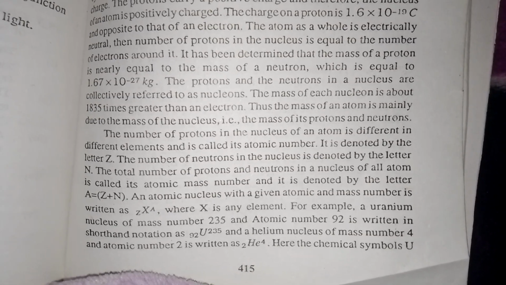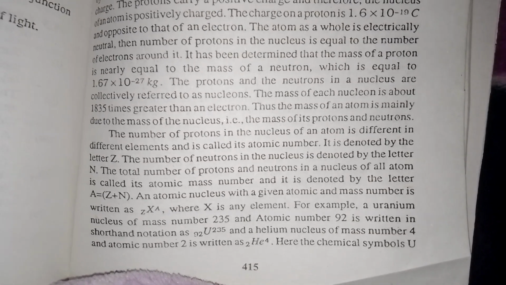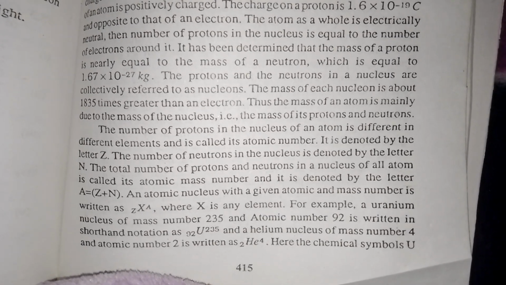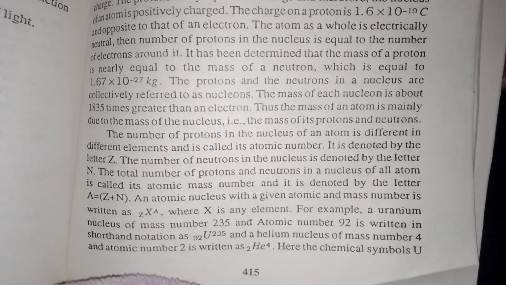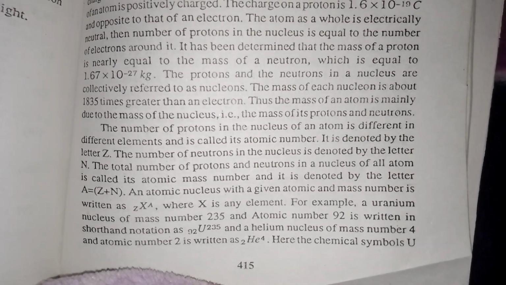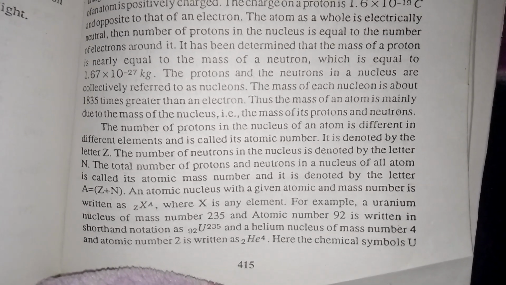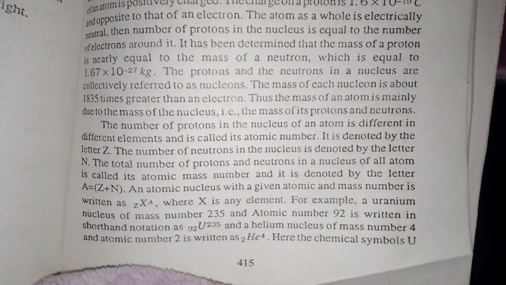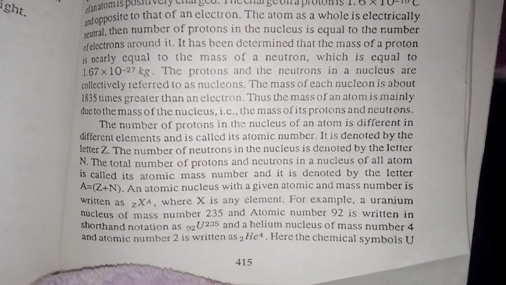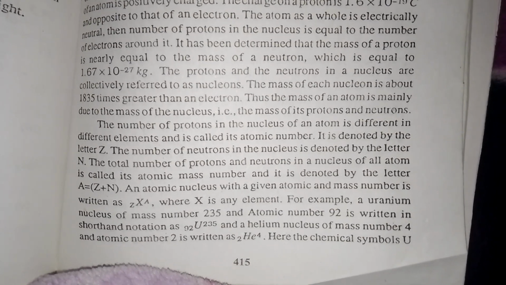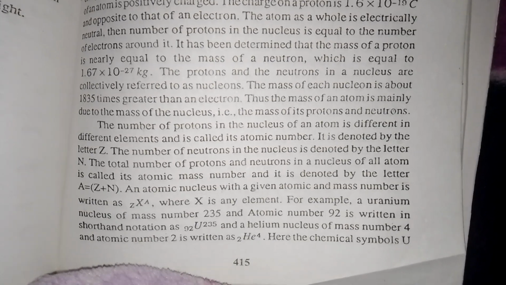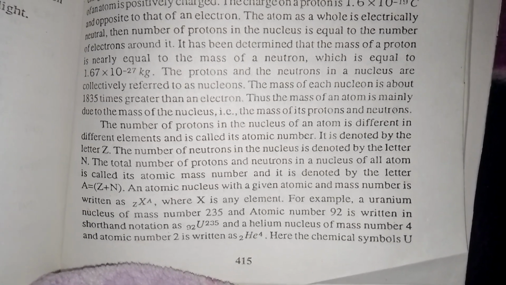It is denoted by the letter Z. The number of neutrons in the nucleus is denoted by the letter N. The total number of protons and neutrons in the nucleus of an atom is called its atomic mass number, and it is denoted by the letter A equals Z plus N.